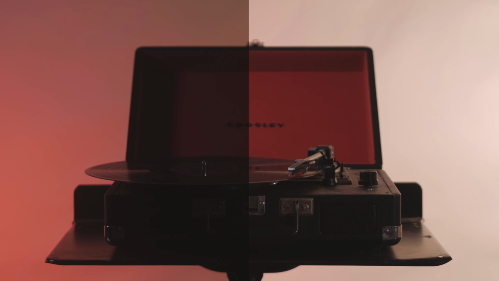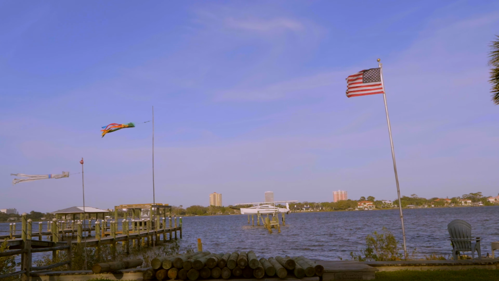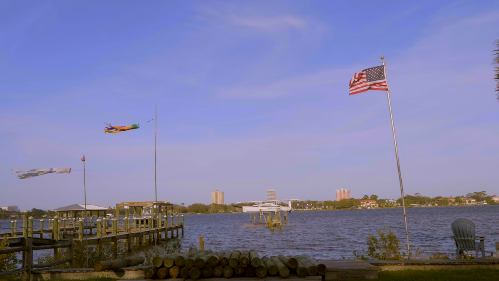There will be further examples of this lens on my channel videos in the future because I personally love the muted look the mist portion of this filter delivers. So what exactly is this filter?